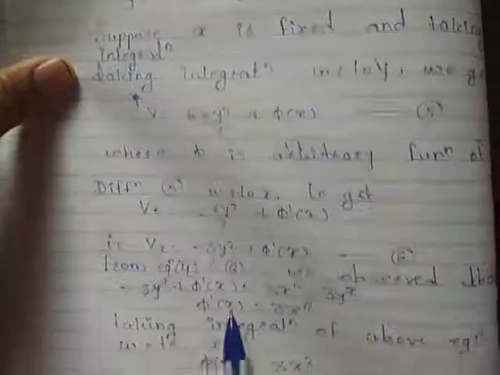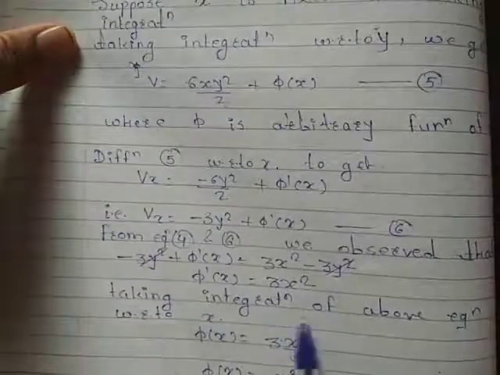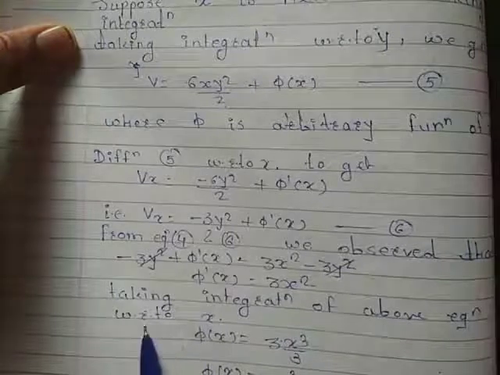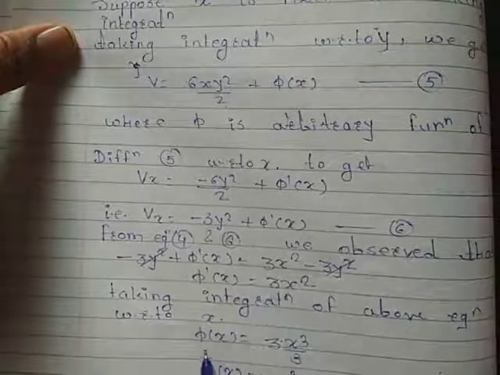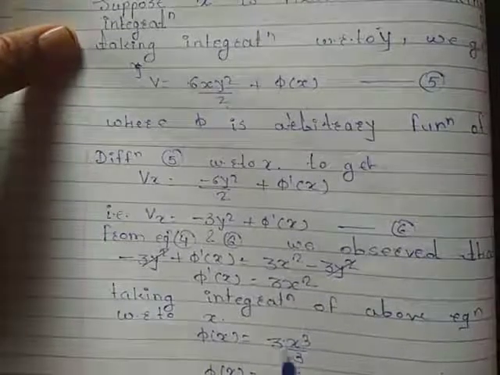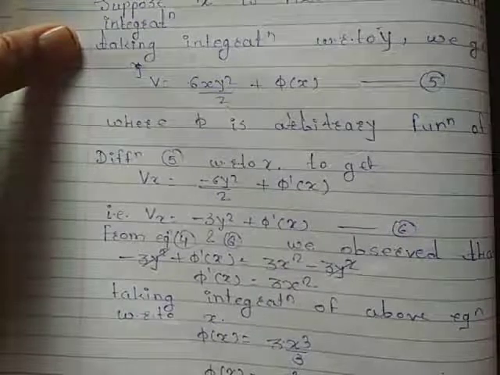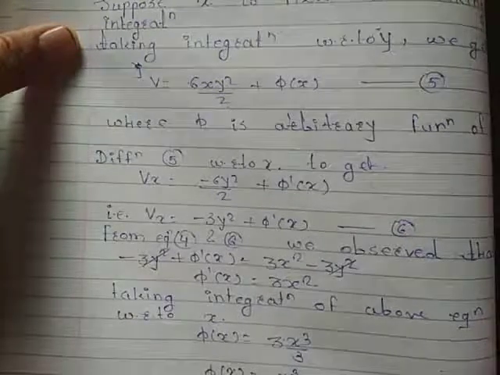Here we get phi dash of x is equal to 3x square. Taking integration of the above equation with respect to x, we get phi of x is equal to 3 into x cube upon 3. The 3 gets cancelled. So we get phi of x is equal to x cube. This is equation number 7.